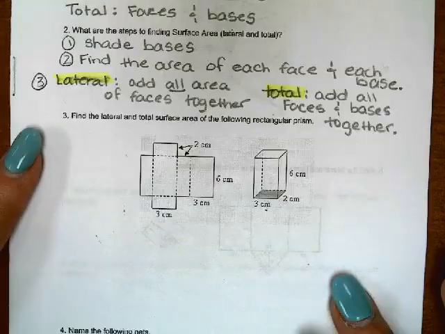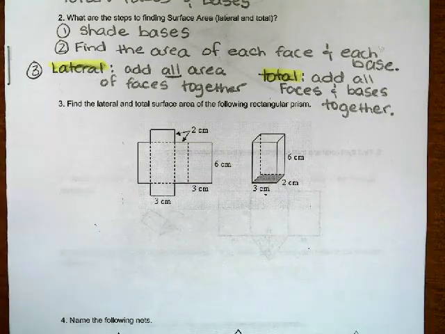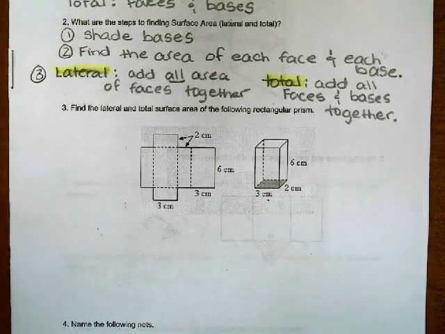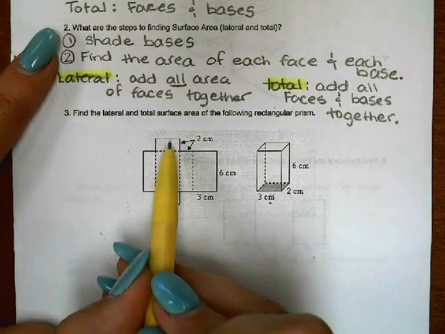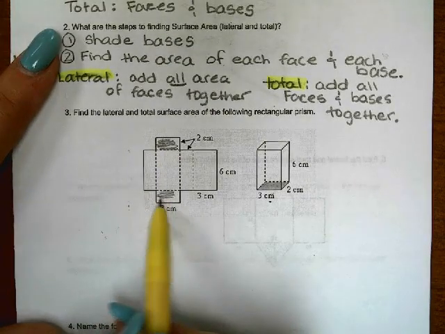All right, so number 3, we're going to find the lateral and total surface area of the following rectangular prism. Again, our first step right here is to shade in our bases. Our bases are the ones that stick out on the side. So in this case, it's going to be this top one and this bottom one.